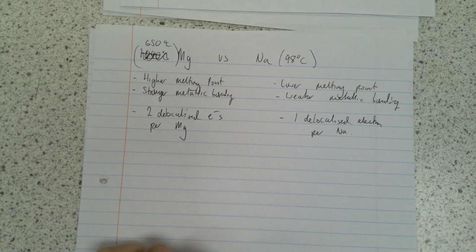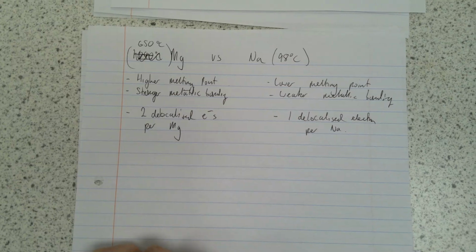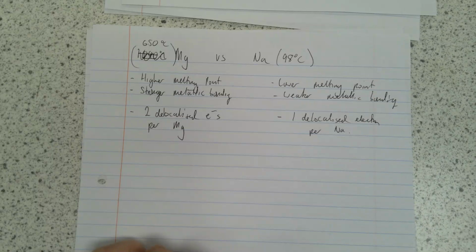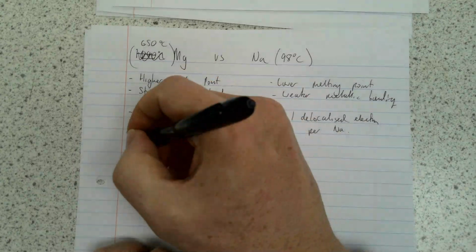And so twice as many delocalized electrons means stronger metallic bonding. That's only part of the story, and I remember an A-level question where this was worth 4 marks. So you can't just run away with 1 mark.